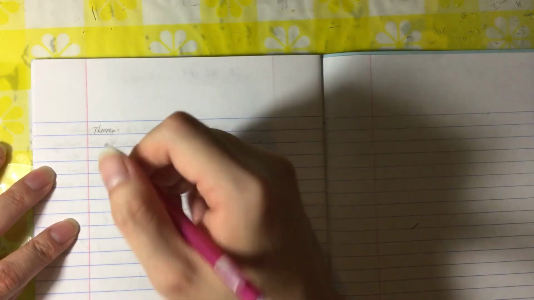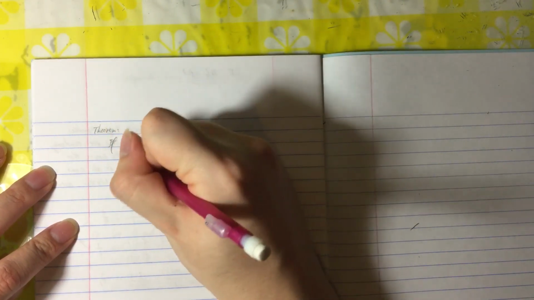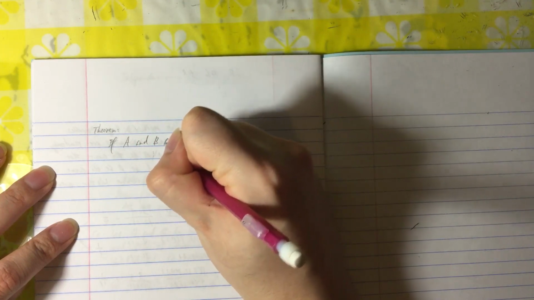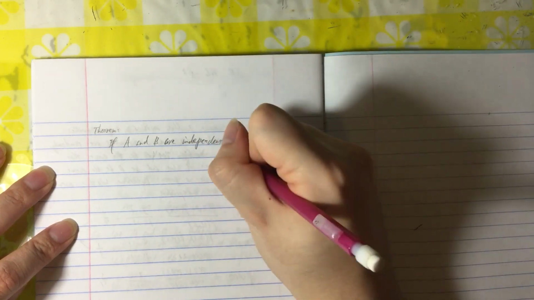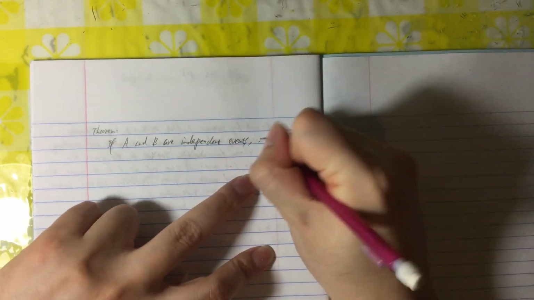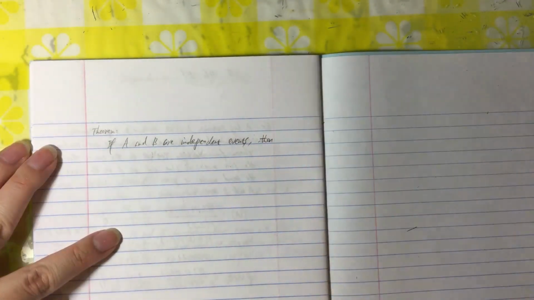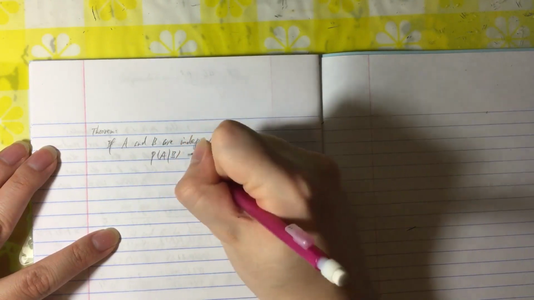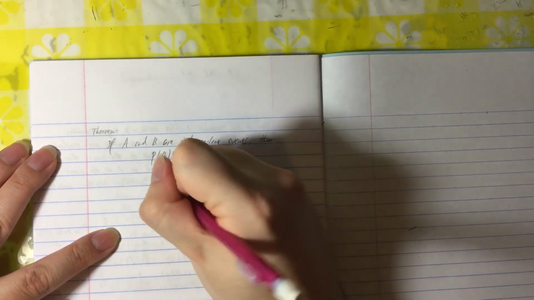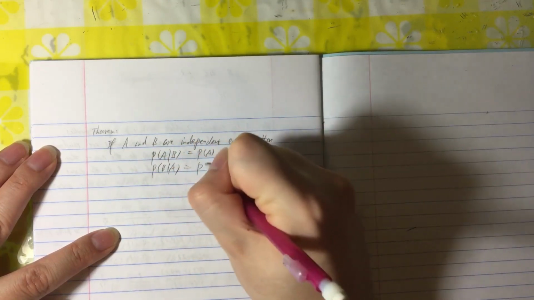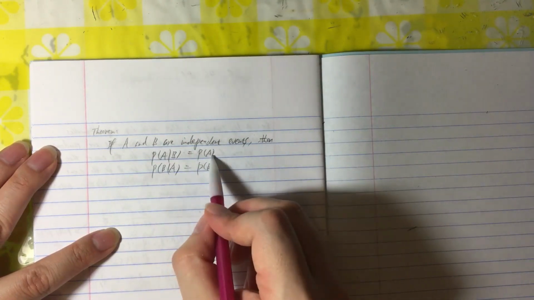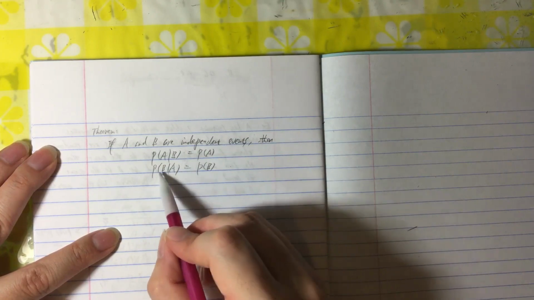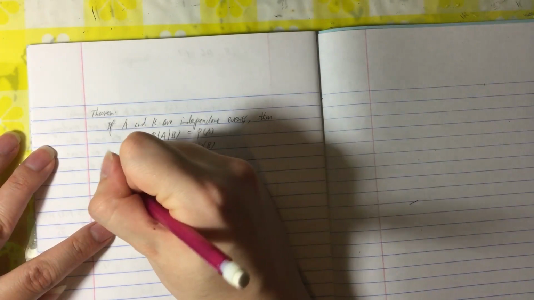Next, let me show you a theorem. If A and B are independent events, then probability of A given B is the same as probability of A, and probability of B given A is the same as probability of B. That means if A and B are independent events, the occurrence of event B won't affect the occurrence of A, and the occurrence of event A won't affect the occurrence of event B. Let's prove it. The proof is simple.